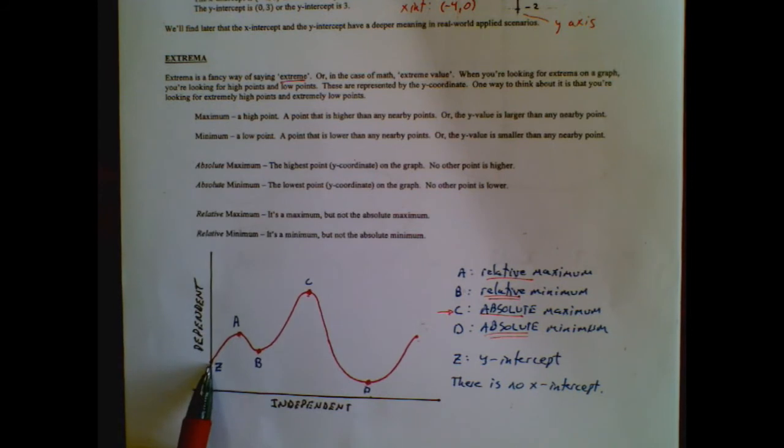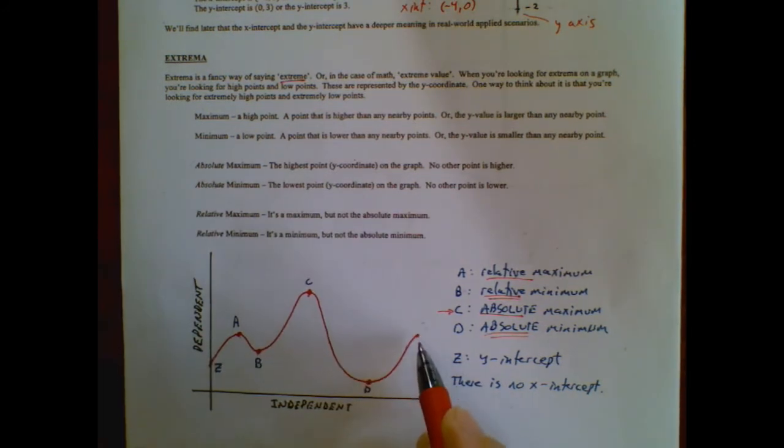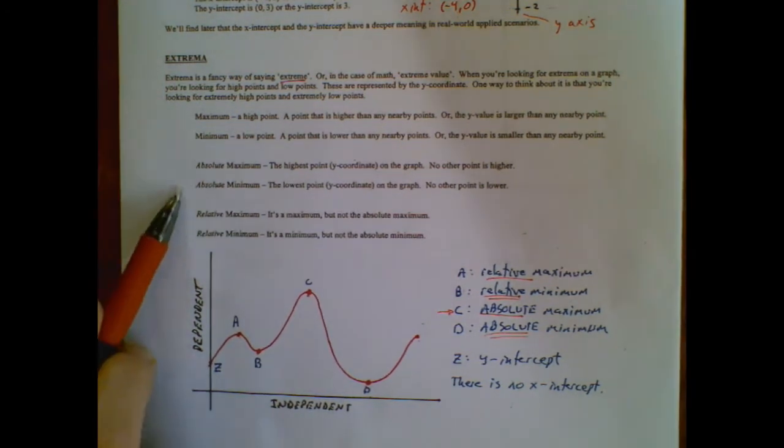By the way, Z right here, this ends up being a y-intercept because that's where the graph hits the y-axis, but it also happens to be a minimum. It's a relative minimum. Just like this spot over here, that's a maximum. It's not higher than that one, so we will call it a relative maximum. It's a lot of vocabulary, but it kind of makes pretty intuitive sense. Maximums are the high spots, minimums are the low spots, and the absolute is the absolutely highest and absolutely lowest spot out there. These items are also going to have an important role later on when we're doing problems applied to real scenarios.